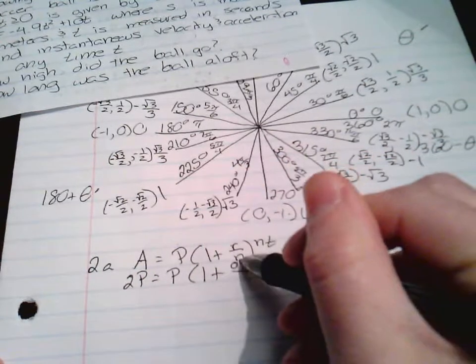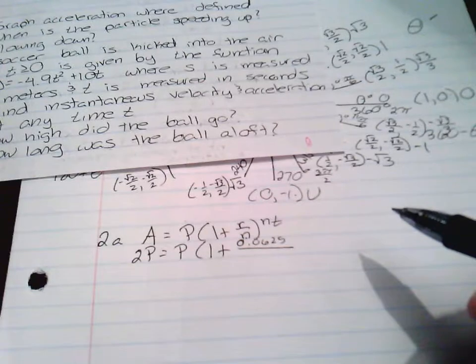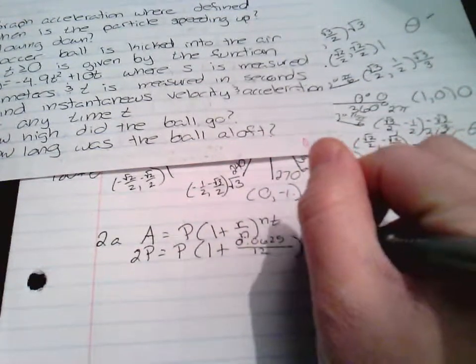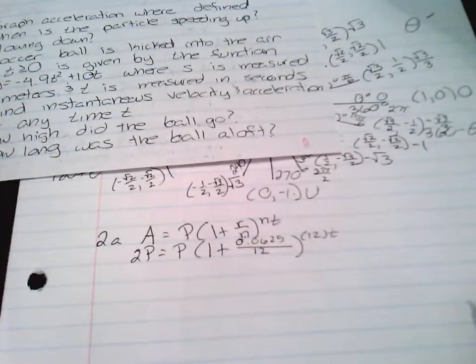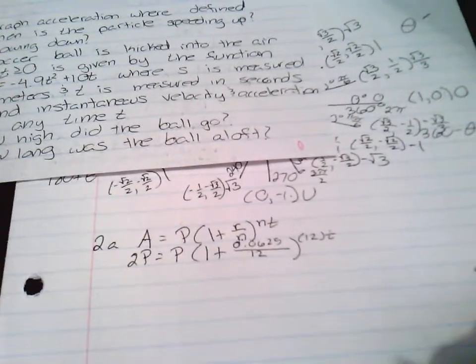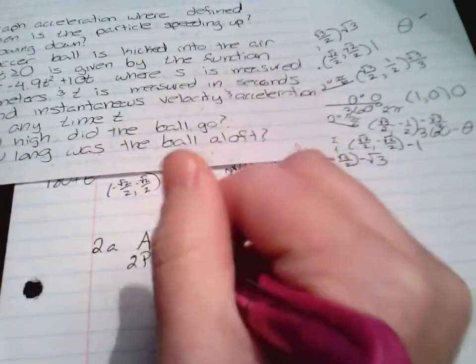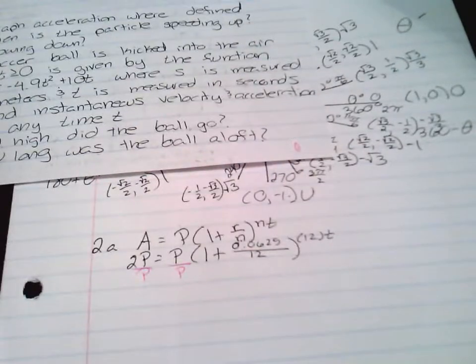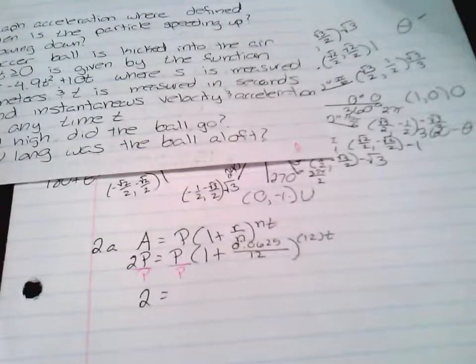Okay, N is number of times per year it's compounded. It said it's compounded monthly. There's 12 months in a year. And then we have 12 times T. So we're looking for T. Okay, so a little bit of algebra, divided by P. Divided by P, you get 2 equals, I'm going to go and put that in my calculator.